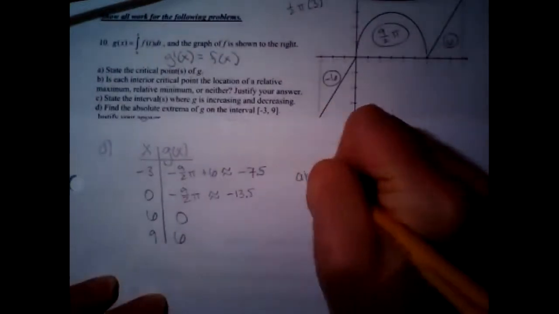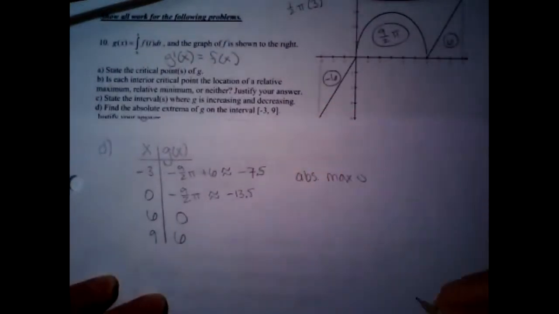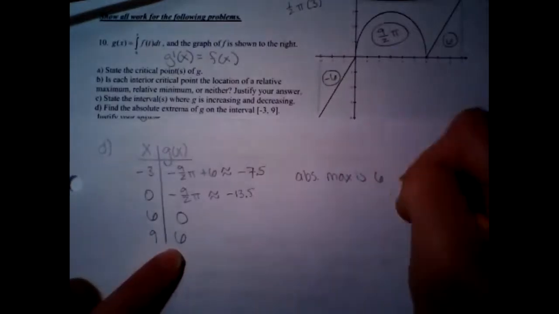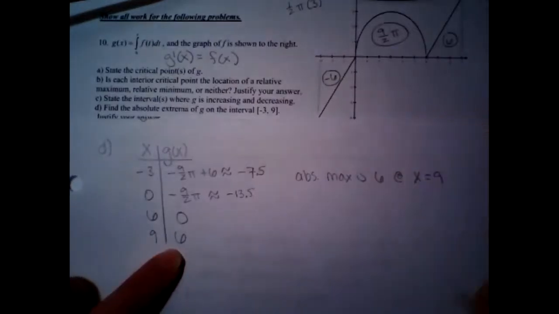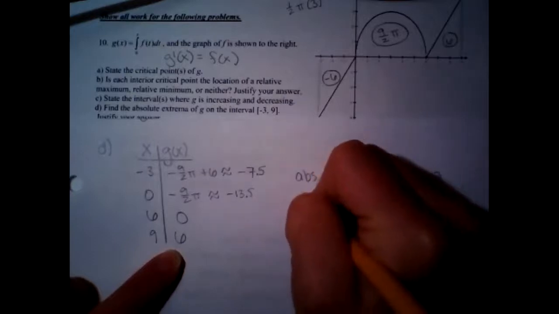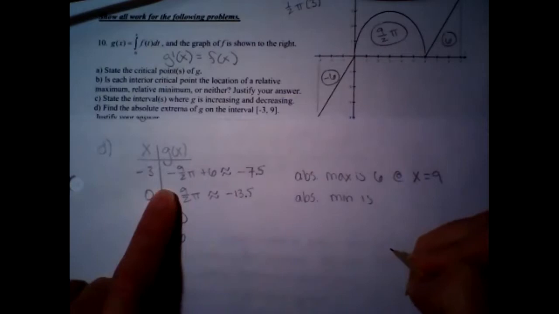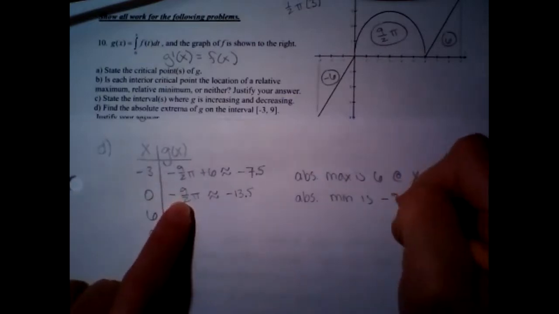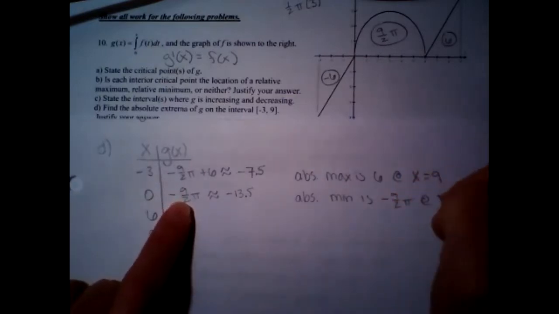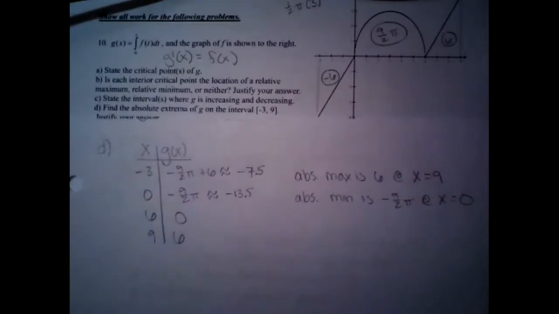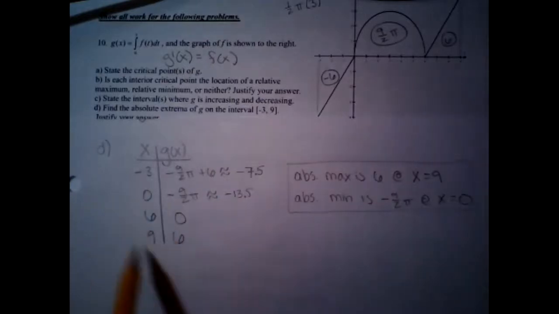All right, so the absolute maximum is the biggest result we got, which is 6 at x equals 9. And then the absolute minimum is the smallest one we got, -9/2 pi at x equals 0. So this is your answer, and it says to justify, but you don't have to write anything else. The chart acts as your justification. You don't have to say anything else there.